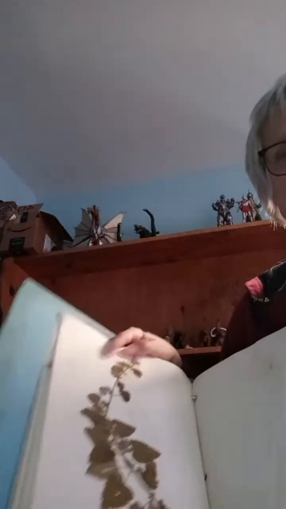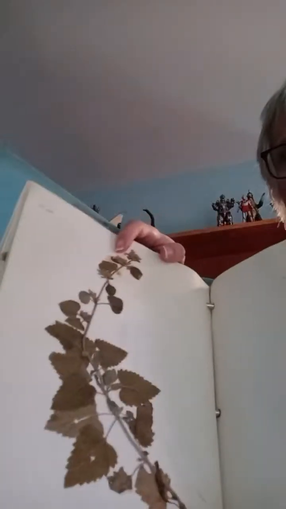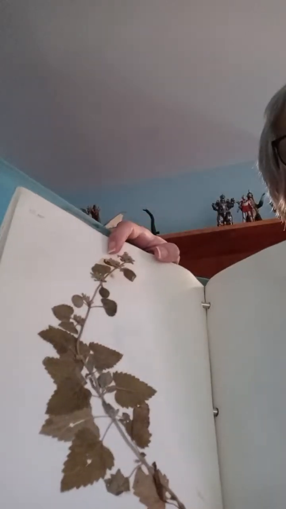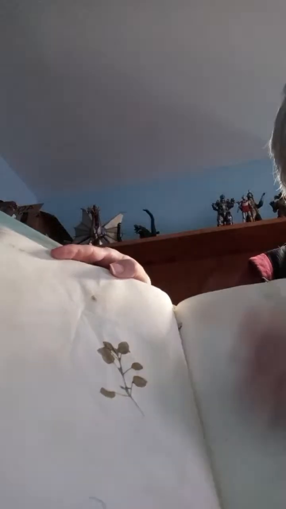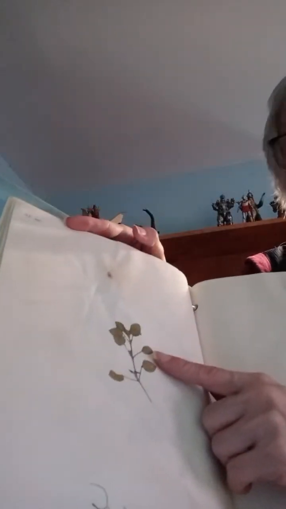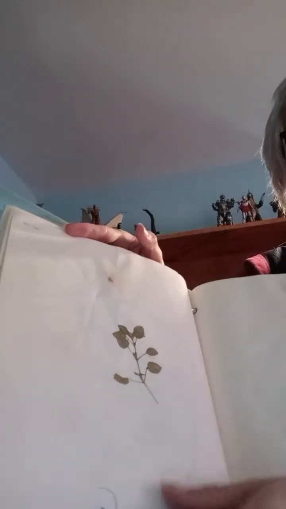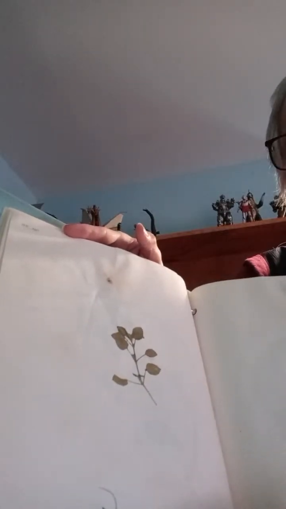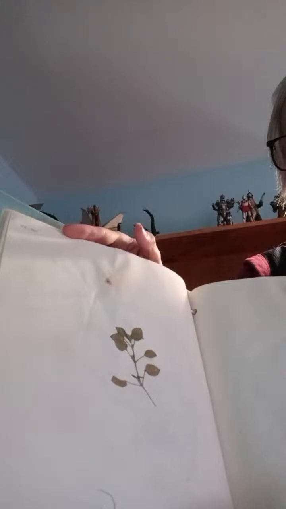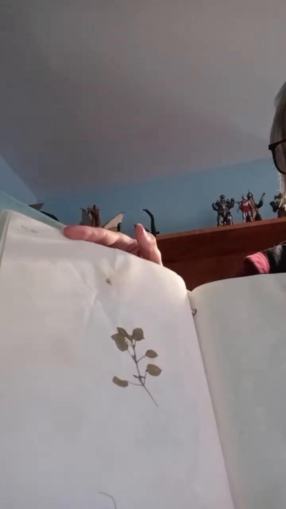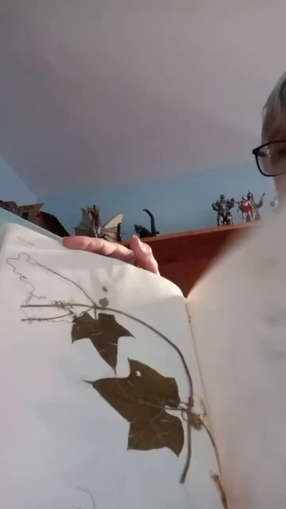So this, if you have cats, you know what this is. This is catnip. And you can actually make a tea out of it. This is chickweed. Chickweed is another plant that can be used like a spinach.